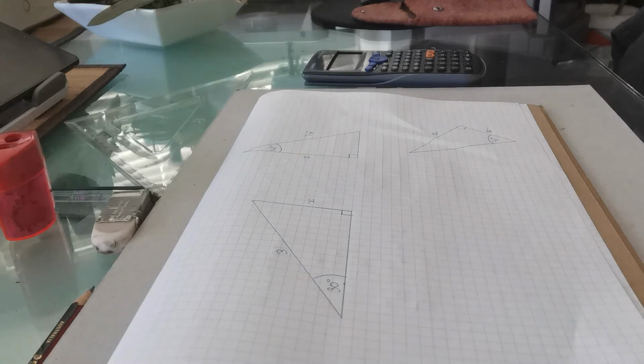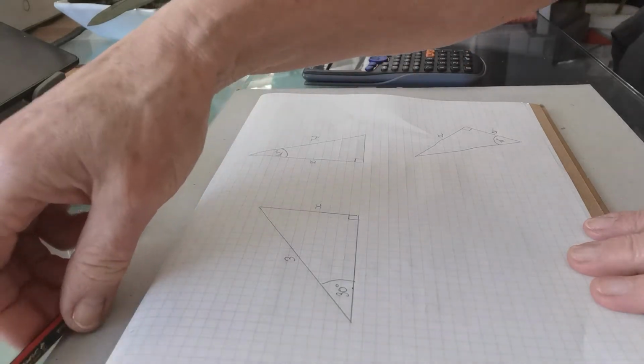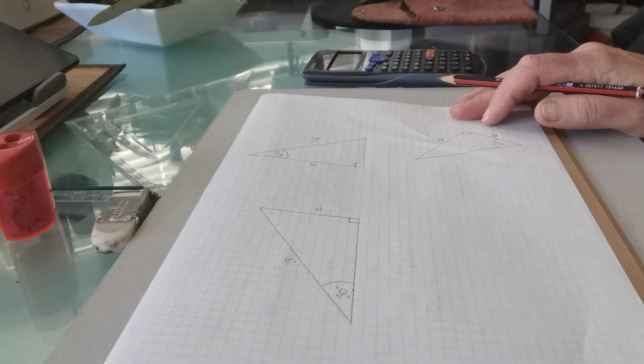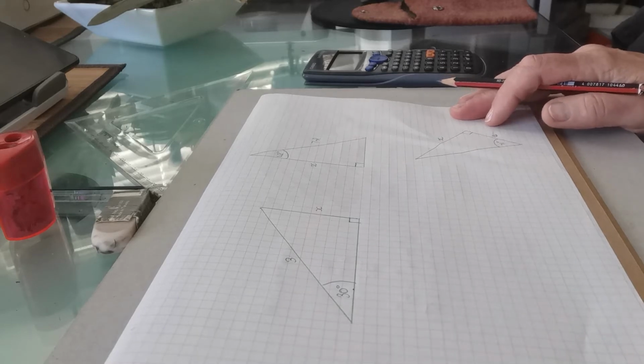Hello, this is Claire, and we're going to look at finding an unknown side length in some triangles using trigonometry. So we're going to use the trig ratios.